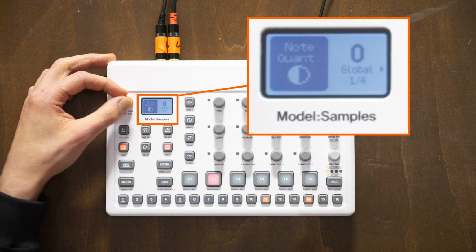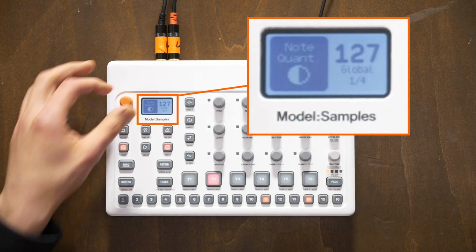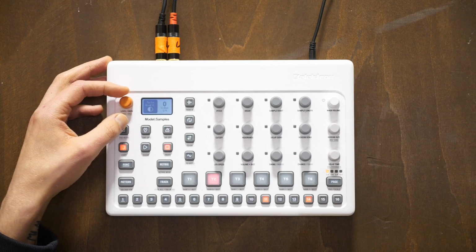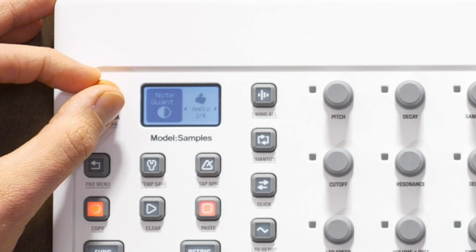So this is a global quantize for all of them, and then you can just adjust how much it will correct everything. When you say global, is it global for just this track? It's global for the pattern, and you can also do it per track.